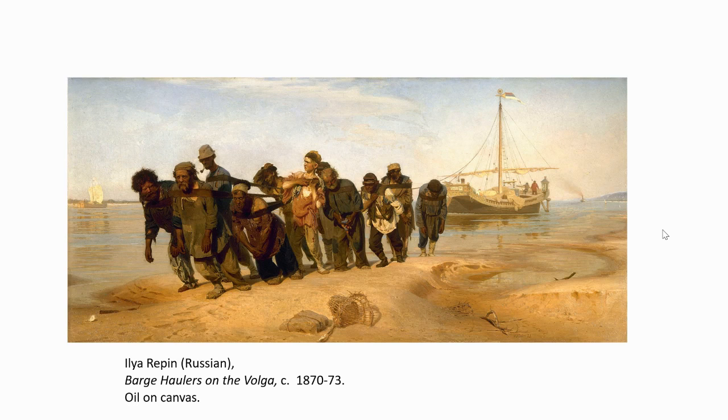So this is another type of message that realist painters wanted to invoke: the plight of the poor. And this is actually one of Russia's most famous paintings. It was used for propaganda purposes by later rulers of Russia, but it really touches on the situation that people in Russia were going through. So it's not kings and queens and Napoleon on a throne.